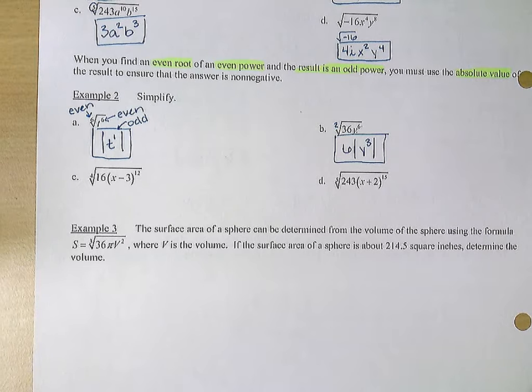Don't forget to look if you need to use those absolute value bars. Check to see if you started with an even root and an even power and ended with an odd power.